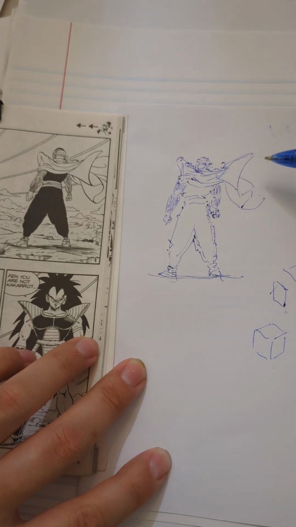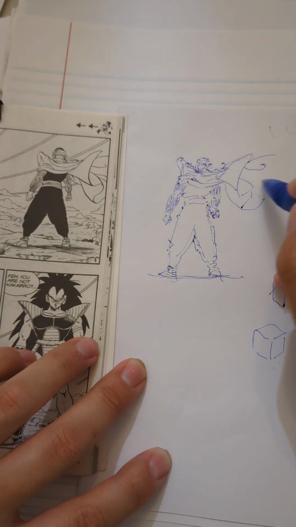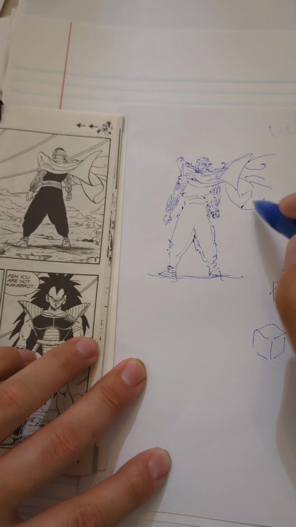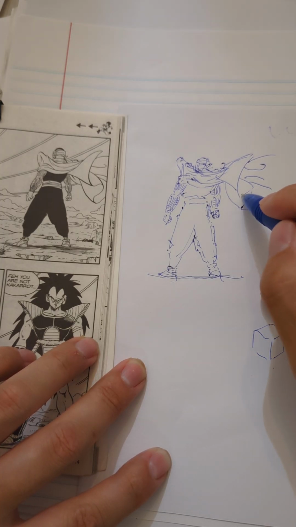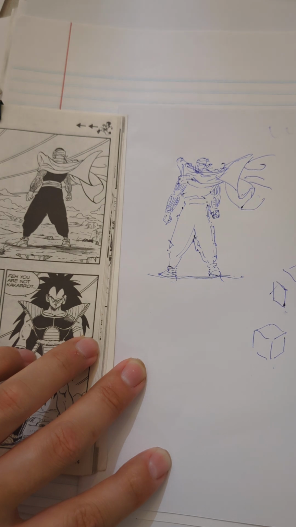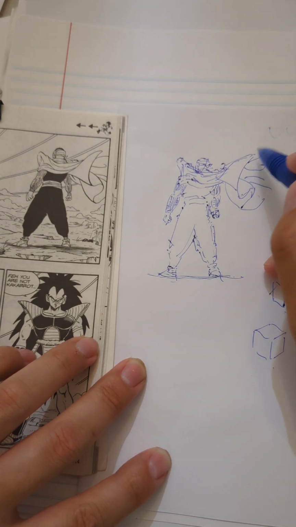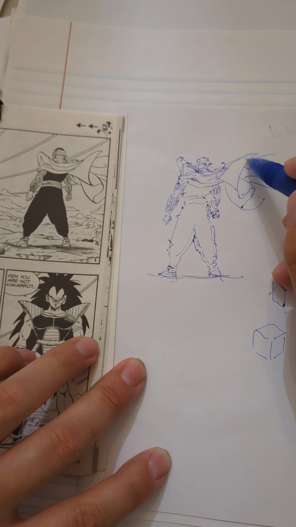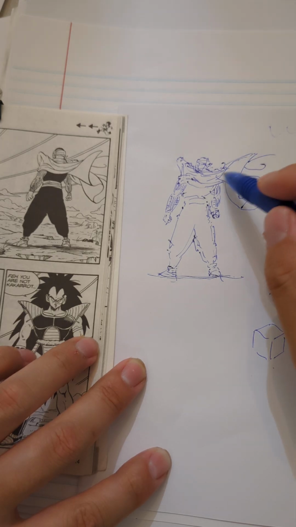So we get down all those different shapes, and the cape I think is larger than this, so it goes like that. And then the foldings, it's not really that difficult to draw the cape, because you can think of them as different planes.